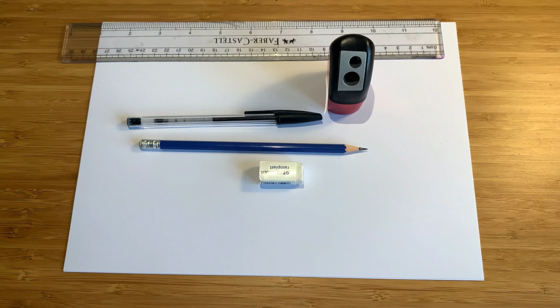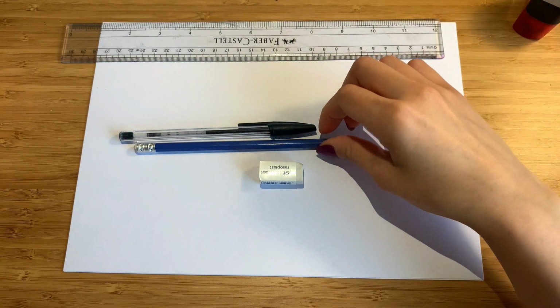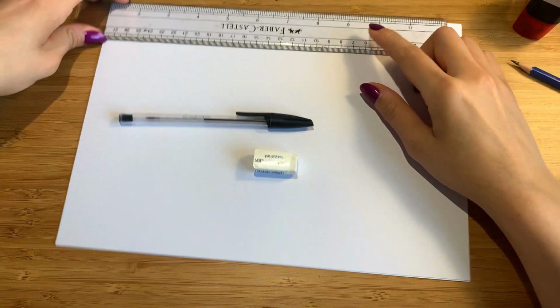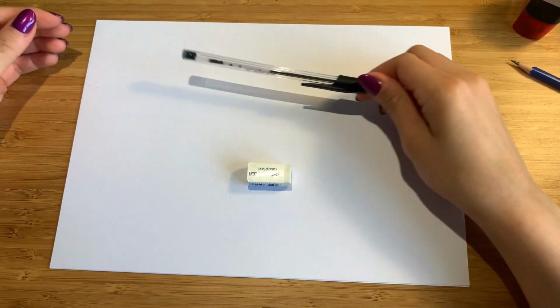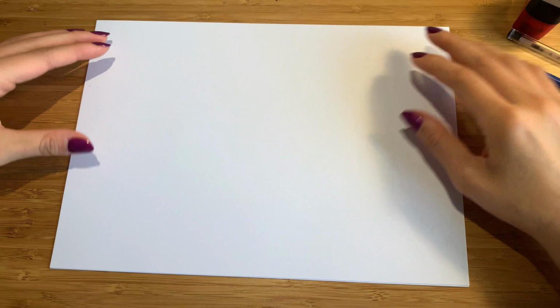Everyone, welcome to our second video on two-point perspective. Today we are going to be learning how to create a block house using two-point perspective. So the tools we're going to need are a sharpener, a pencil (an HB pencil is fine), a ruler, paper, a black pen to outline, and an eraser.